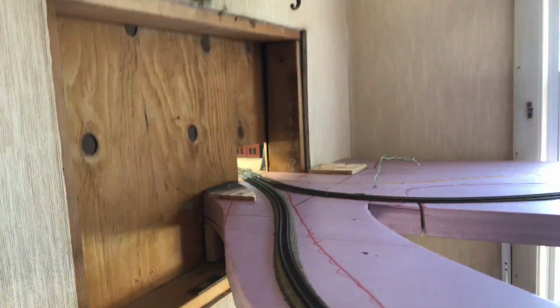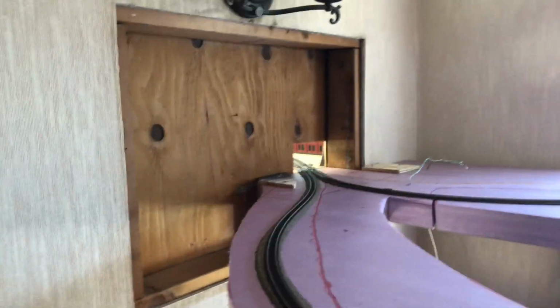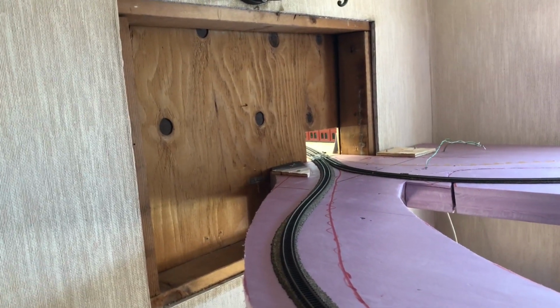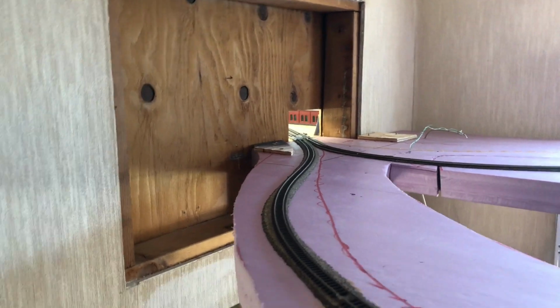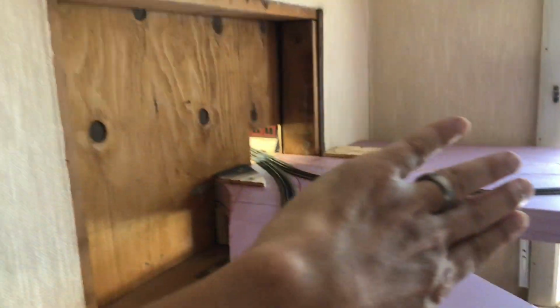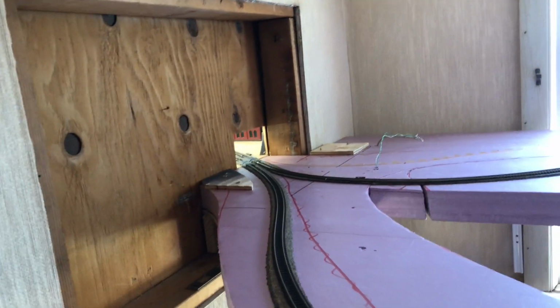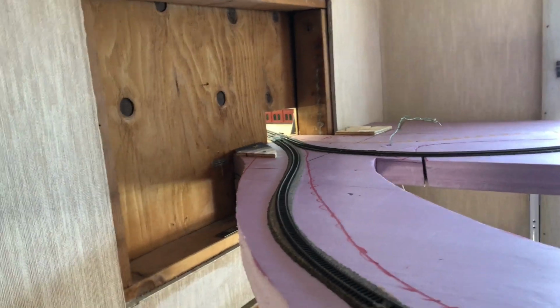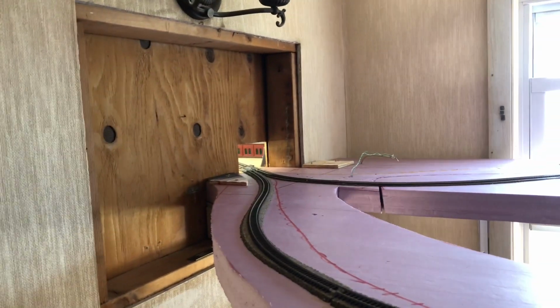And the loop goes through the wall where the vanity is. Now that vanity slides right out, so I'm able to replace it. This whole thing just pops off, and I can store it in the other room, and then the vanity just pops in, and you could never tell if there was a train coming through the wall at any point.